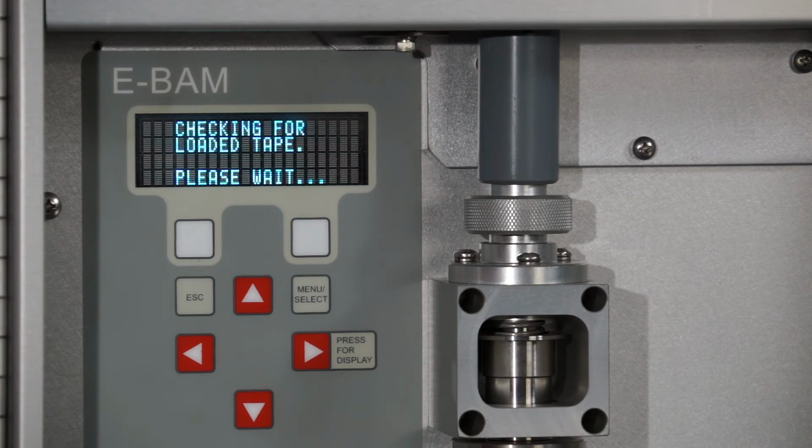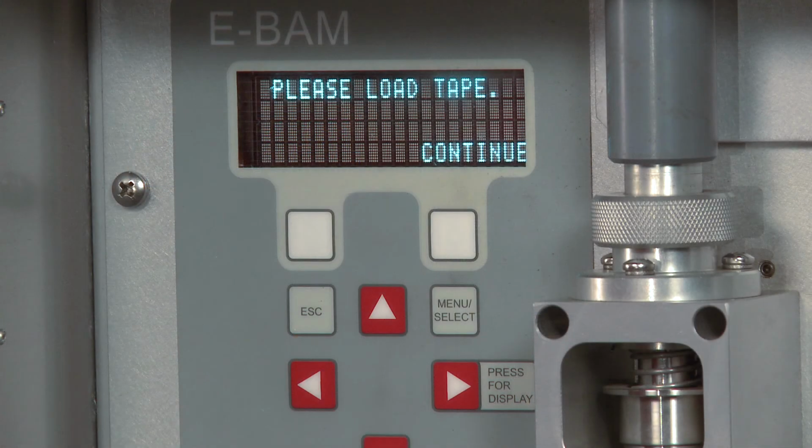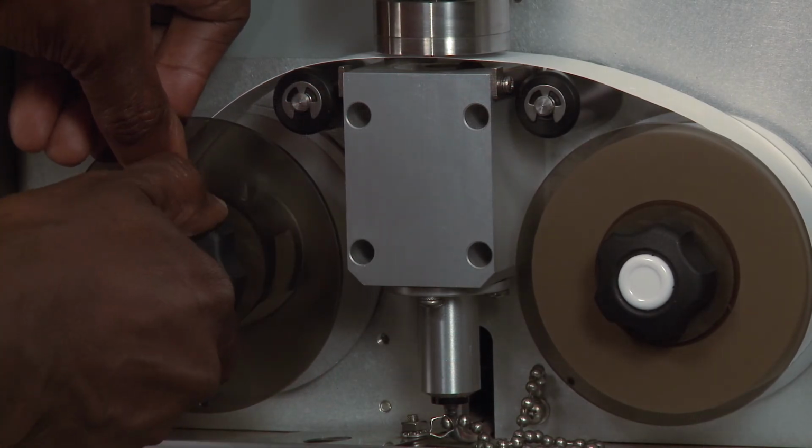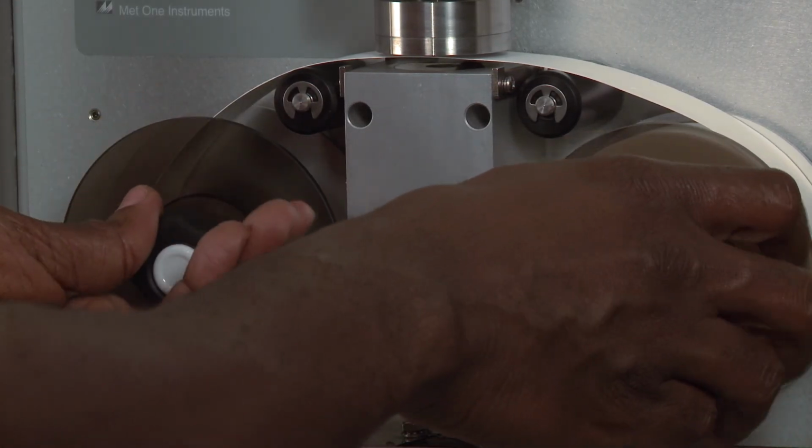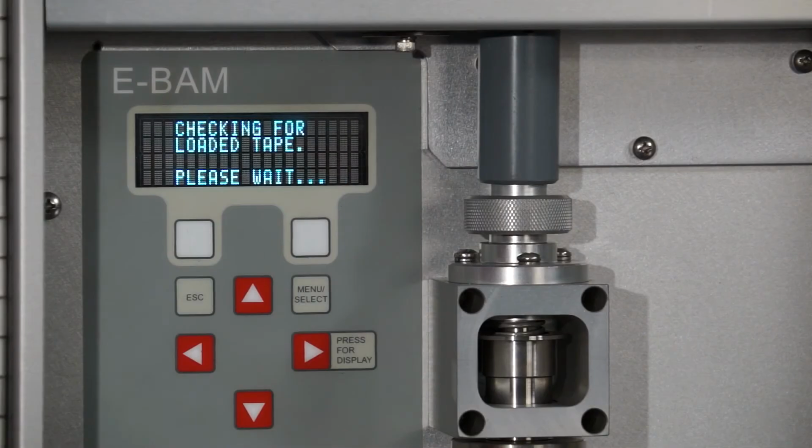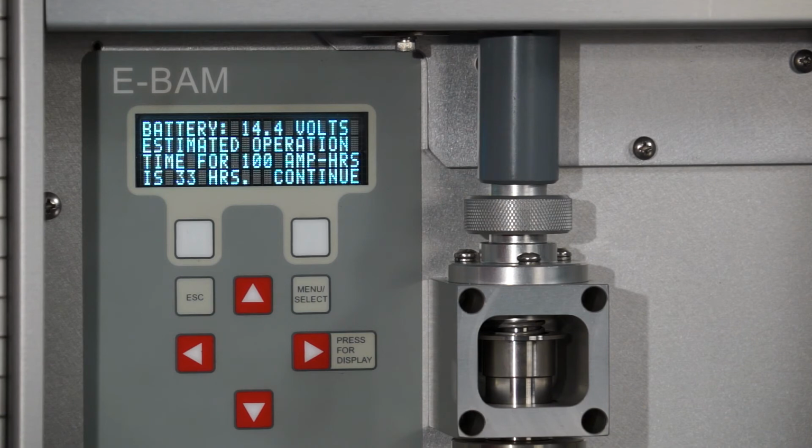After you remove the nozzle shim, the EBAM checks to see if a roll of filter tape is installed. When shipped, the unit should arrive with filter tape installed. Once the filter tape is detected, the unit advances to the power status screen. If no tape is detected, the unit prompts you to install a new roll. You will need to install a roll of filter tape as described in the filter tape loading module. Once the filter tape is installed, press Continue. The unit again attempts to detect the tape. If tape is detected, the unit advances to display the power status screen.